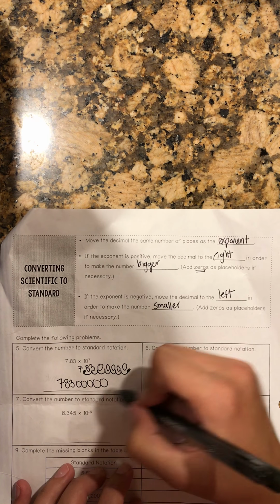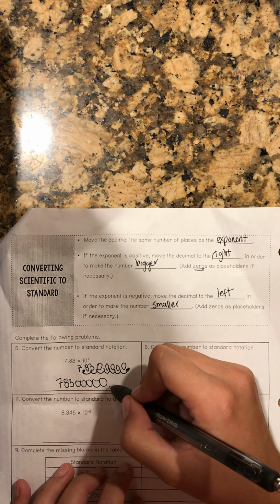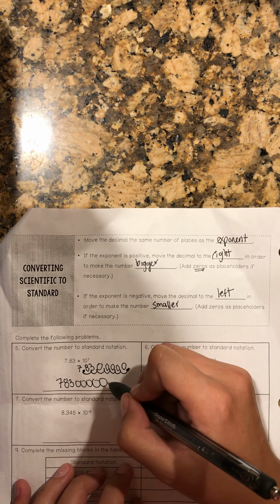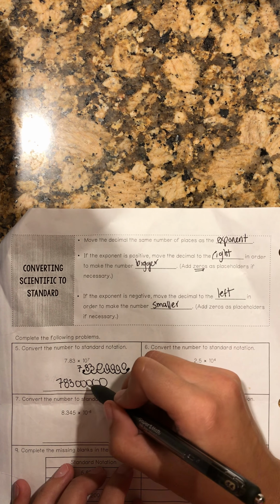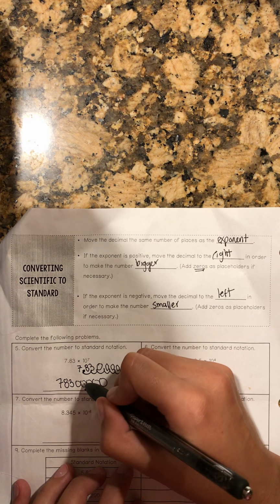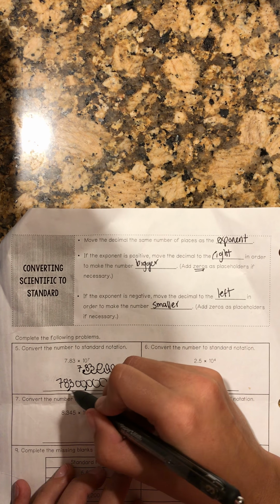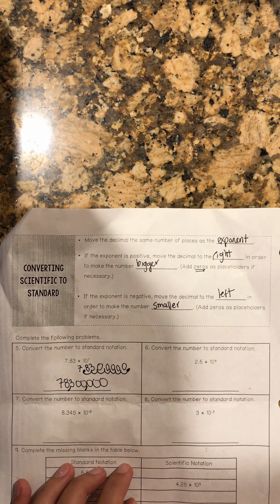That number is bigger than 1, so we need to be putting commas where commas go. So for every 3 numbers, moving right to left, 1, 2, 3, you put a comma. 1, 2, 3, you put a comma, and that number is 78,300,000.